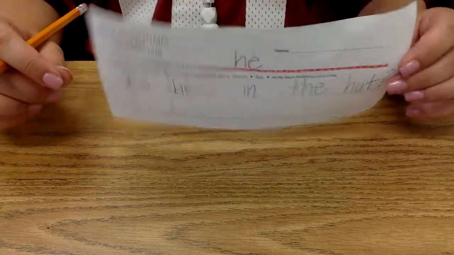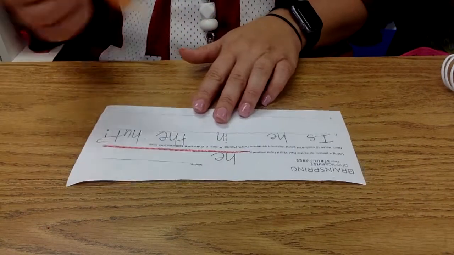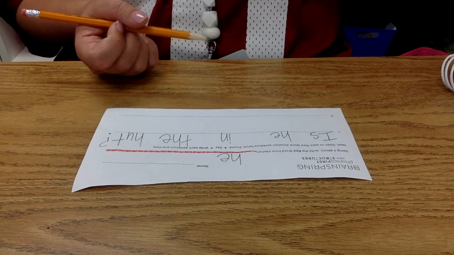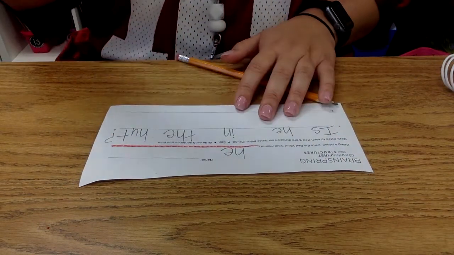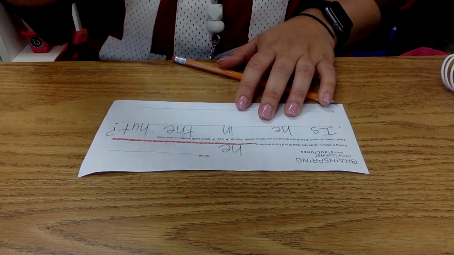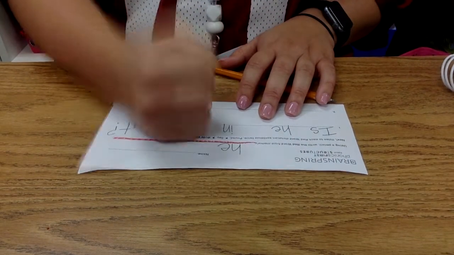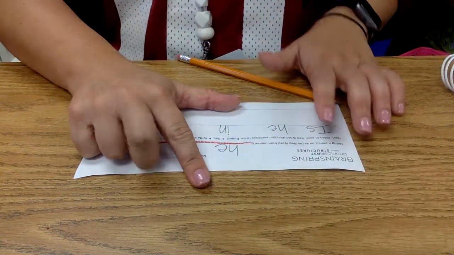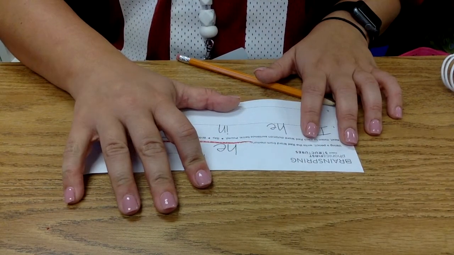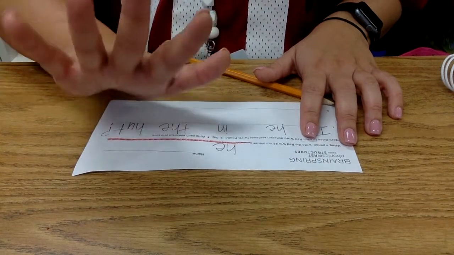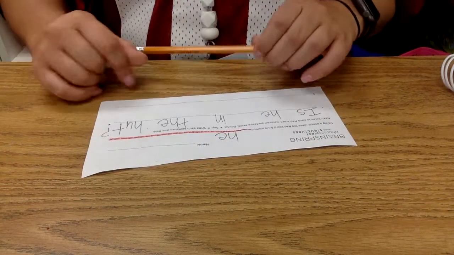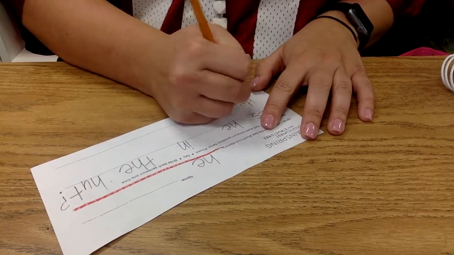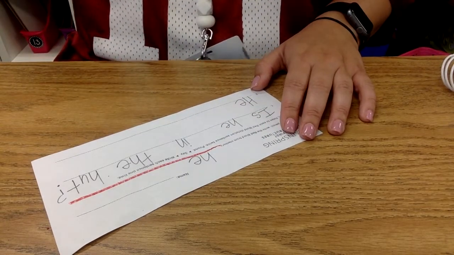Very, very, very good job. Let's do our last sentence. The last sentence is, he got the hot nut. Let's pound it. He got the hot nut. Let's count it. He got the hot nut. So that is going to be 5 different words. Let's write it. He is our first word. I should have uppercase H, lowercase e.